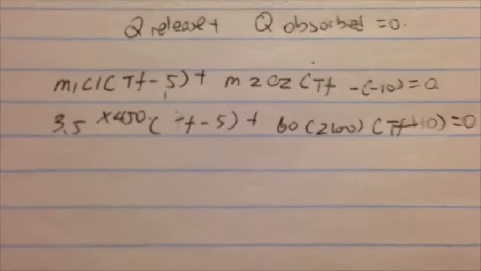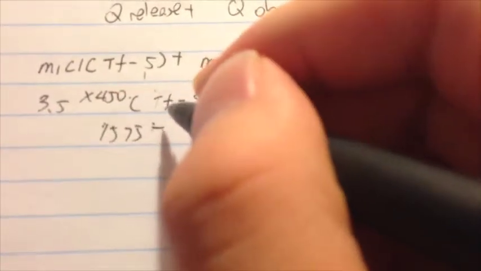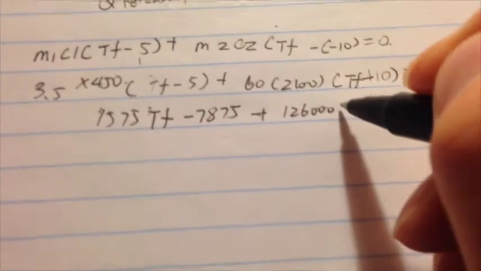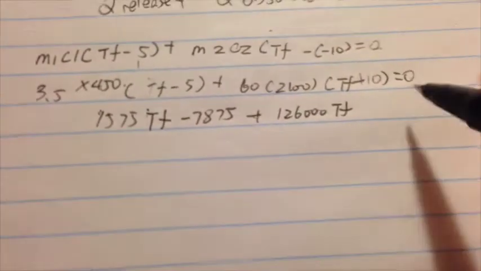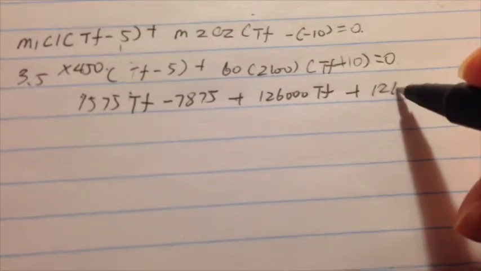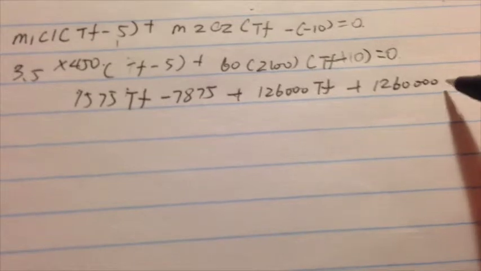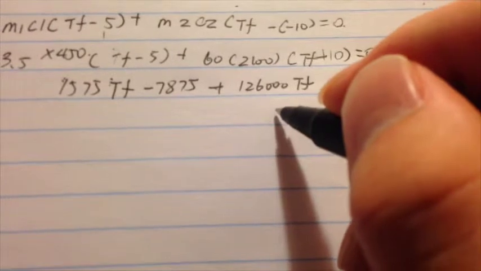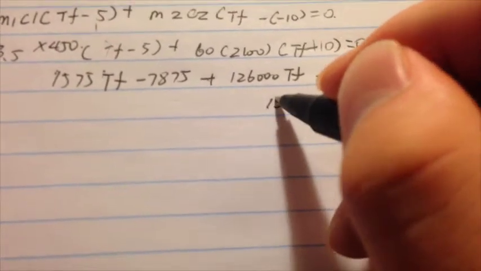And we multiply what we already know. 3.2 times 450 equals 1440. And we distribute that to the components in the bracket. So this amount of TF minus 5 plus 126,000 T final, and we collect like terms and put the variables on one side and the numbers on the other.